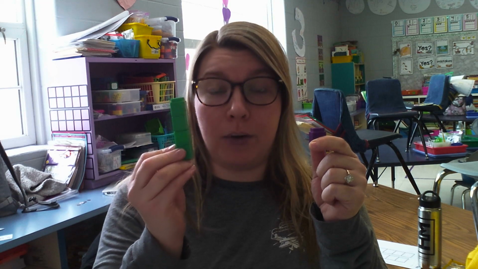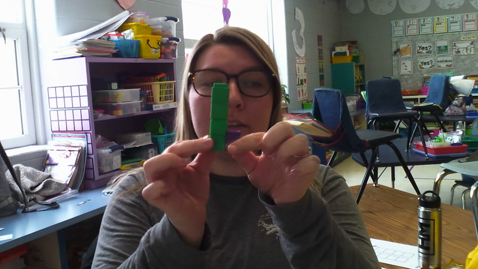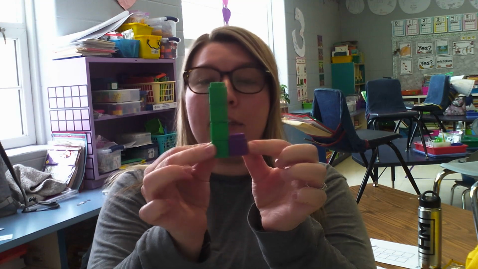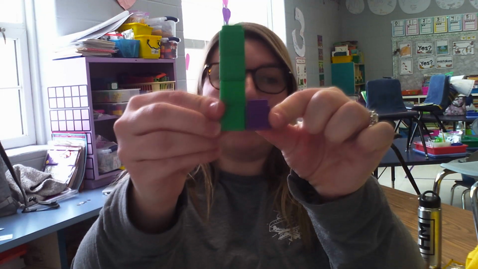Okay, so I have my 4 tower and my 1 tower. Is my 1 tower shorter or taller than my 4 tower? Yeah, if I line up the endpoints, we see that my 1 tower is shorter. So I should be saying shorter, okay? Shorter than my 4 tower. 1 is shorter than my 4 tower. All right, are we ready? Here's my next one.